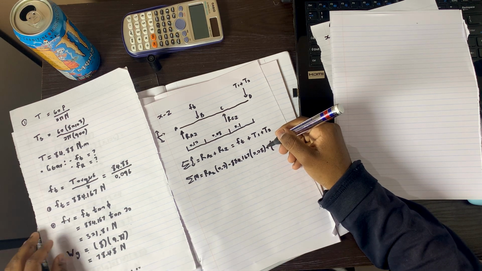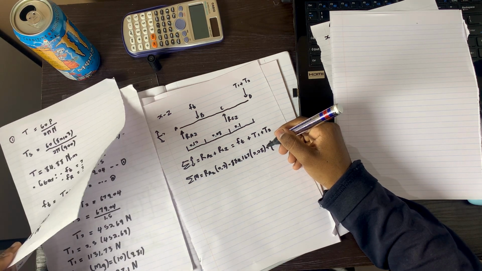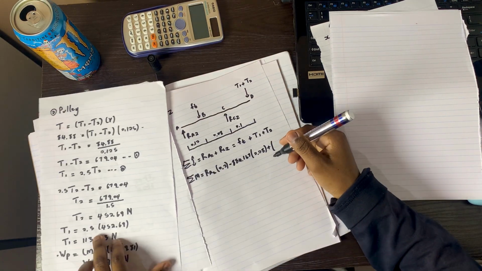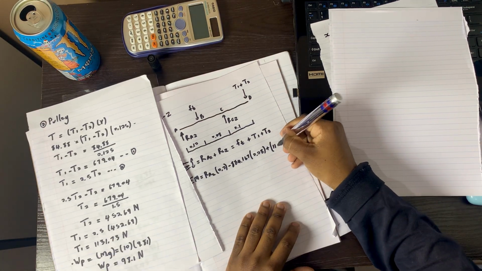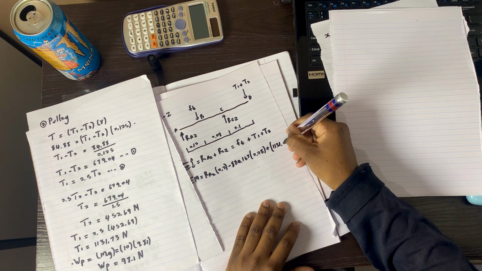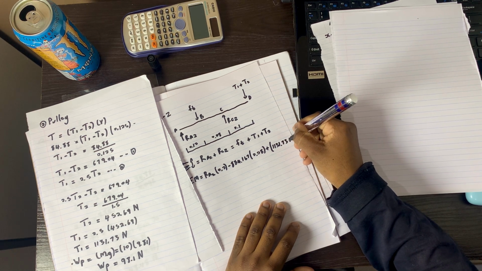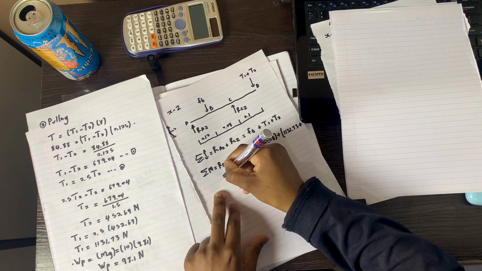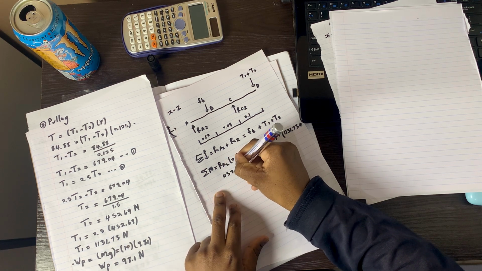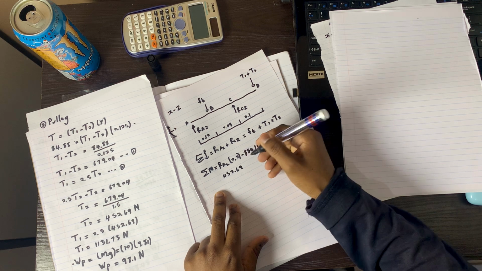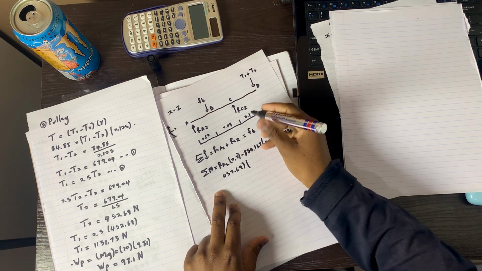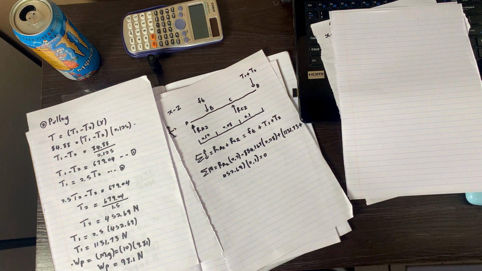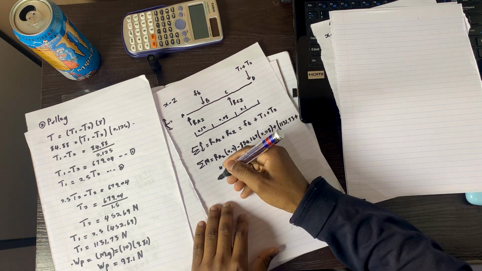T1, I found it also. T1 is 1131.73, plus T2, which is 452.69, and then multiplied by the distance 0.1, is equal to 0. And then let's solve for R_AZ.